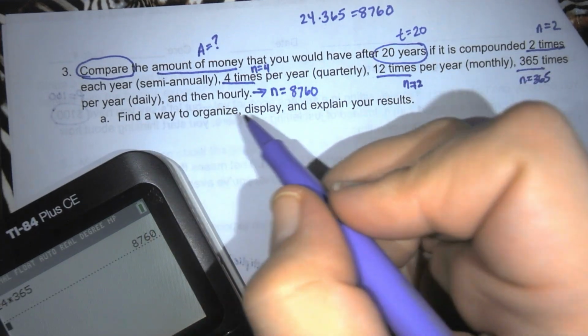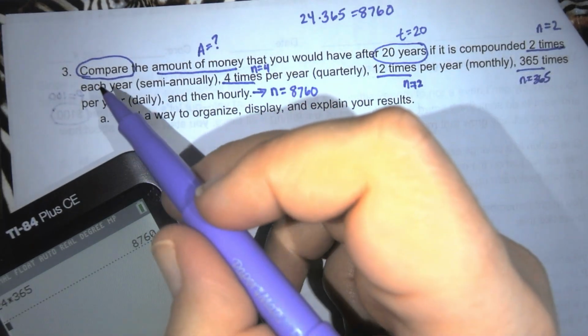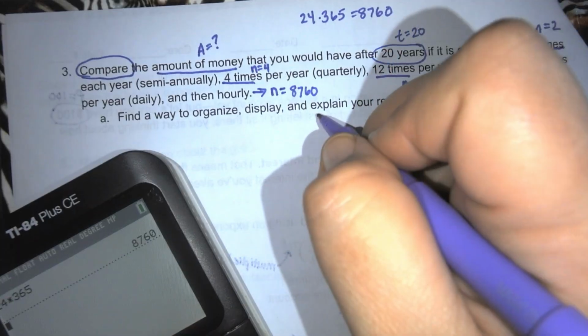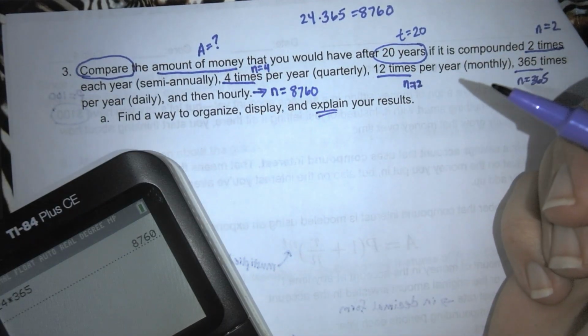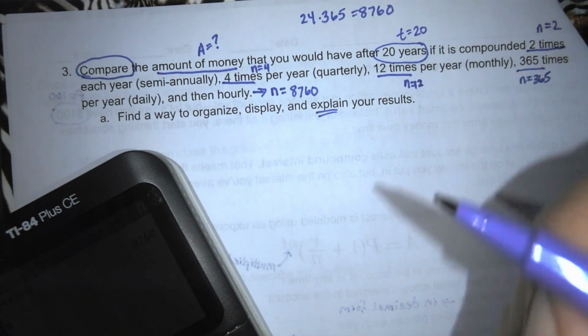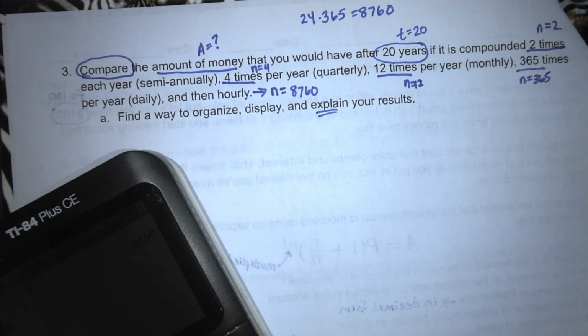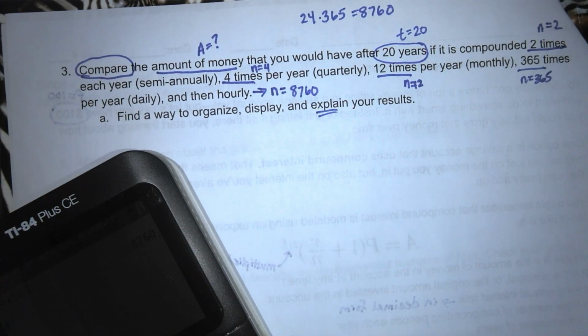We've got to find a way to organize it, display it, and explain what we see. So comparing them means that afterward I'm going to have to talk about what I see. How do they compare and contrast to each other? What are similarities? What are their differences? I'm going to do all the math out, but then I'm going to have to organize it.